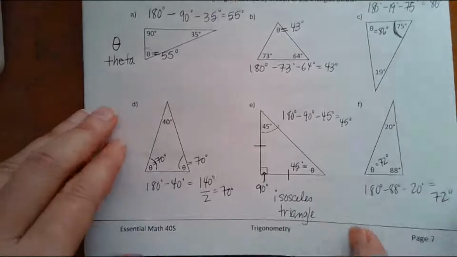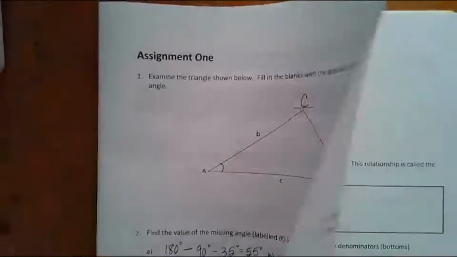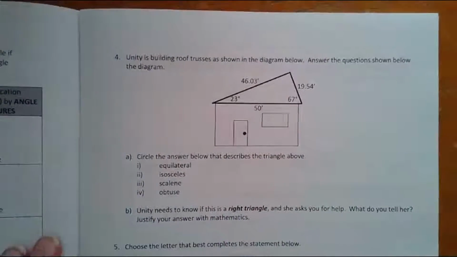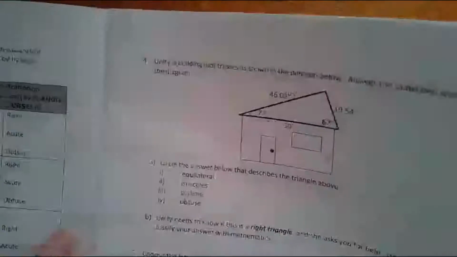Okay, so let's see what the next page is. This was quite a lengthy assignment. It looks longer than it actually is because it's got lots of multiple choice, which always takes lots of room.